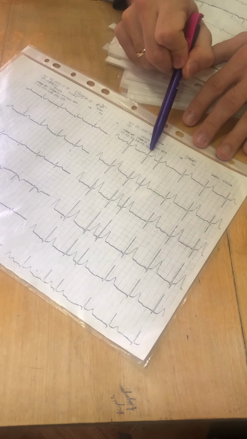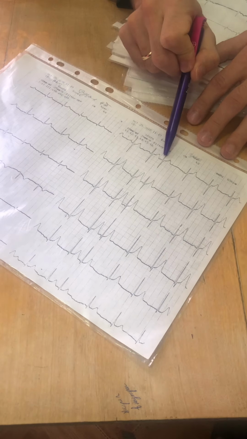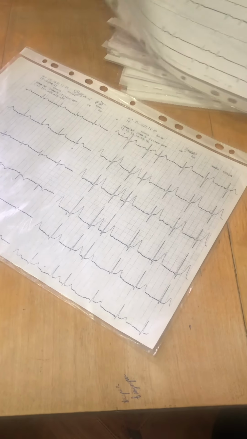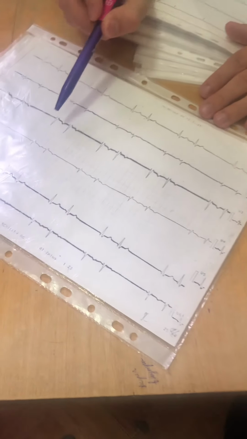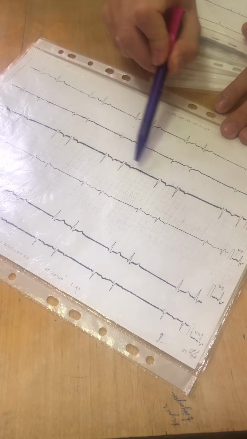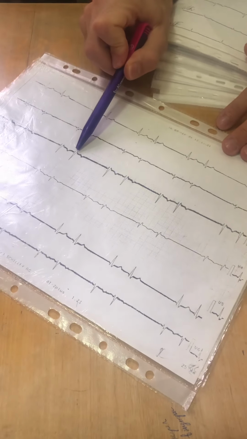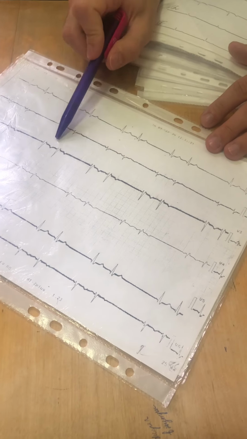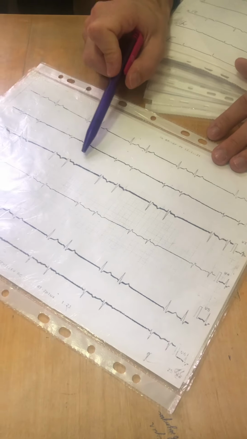The complex is the same as the previous complex. This one is a supraventricular extrasystole. Short distance here, long distance here. Short distance, long distance. Every second complex is an extrasystole. It is a supraventricular extrasystole by bigeminy.